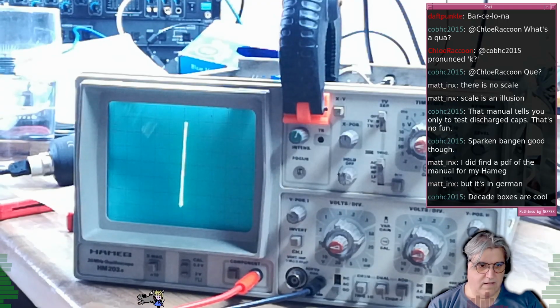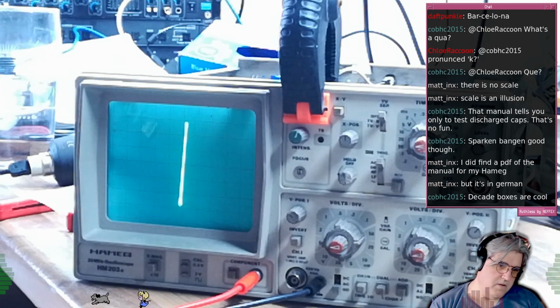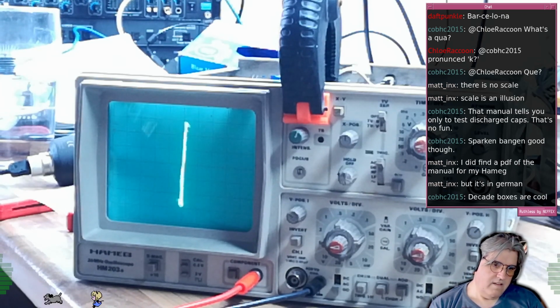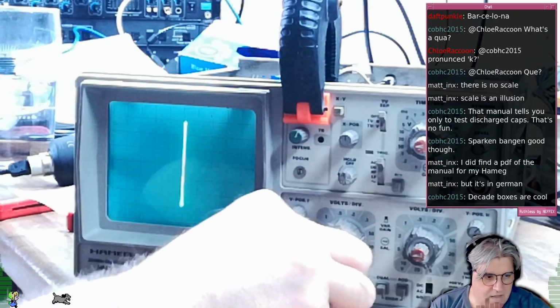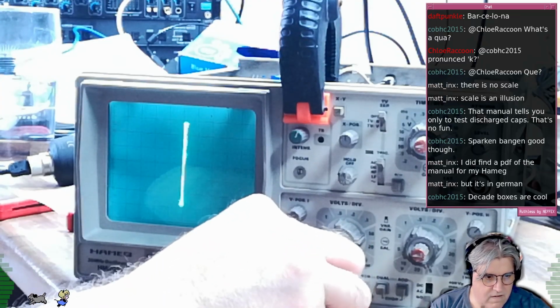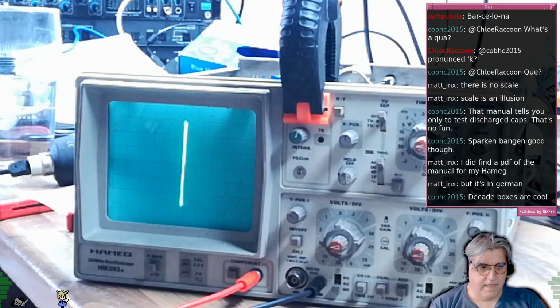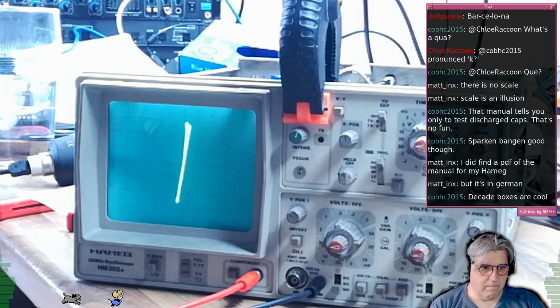So that's 1 ohm. These are rubbish cables. There's also very noisy switches in this. I think there's some deoxit on it.